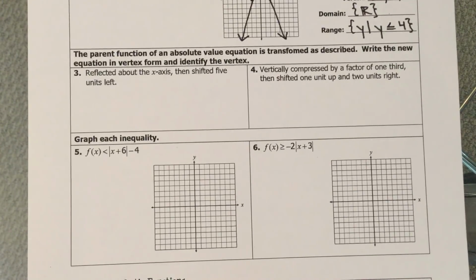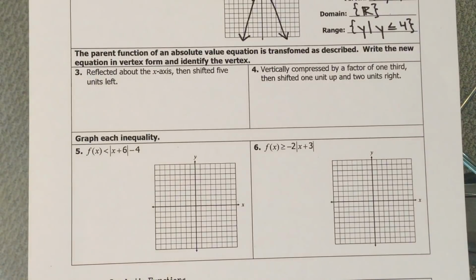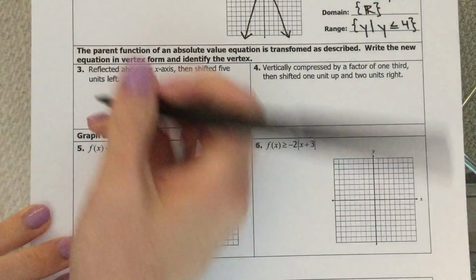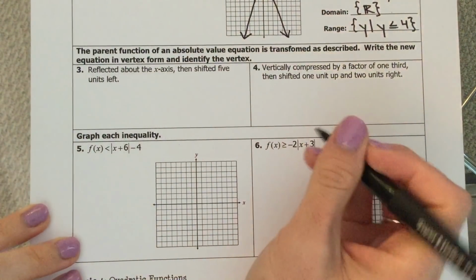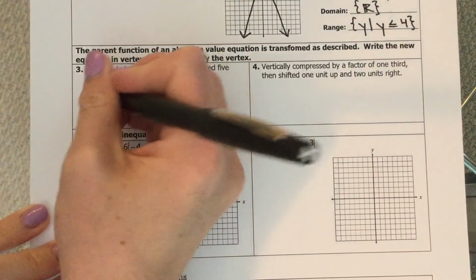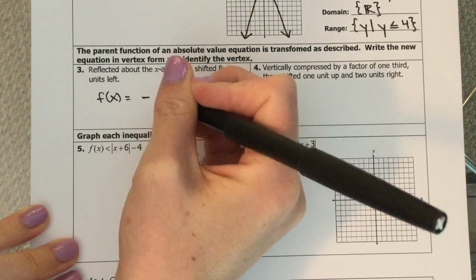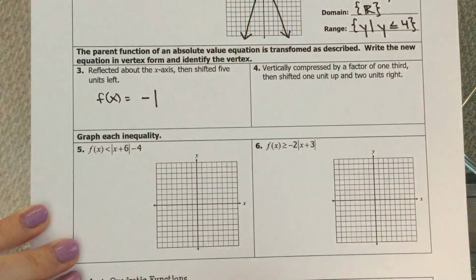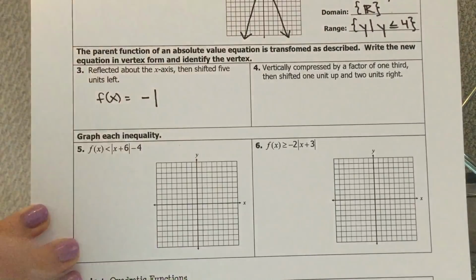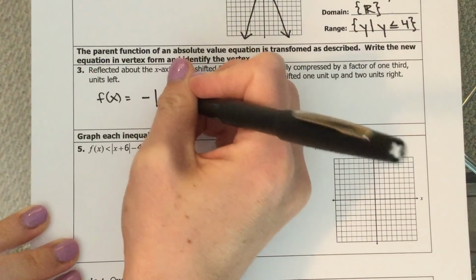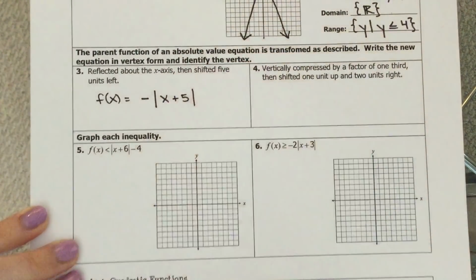All right, so now we're going to give you some transformations and then have you write what the function would look like. So we are going to transform the parent function, write down a new equation, and then identify what the vertex would be. So our graph is shifted 5 units to the left and reflected about the x-axis. Okay, so f of x equals, if there's a reflection about the x-axis, there's a negative sign in front of the absolute value. And then shifted 5 units to the left, remember, left would be x plus, and that's where the 5 goes right there.